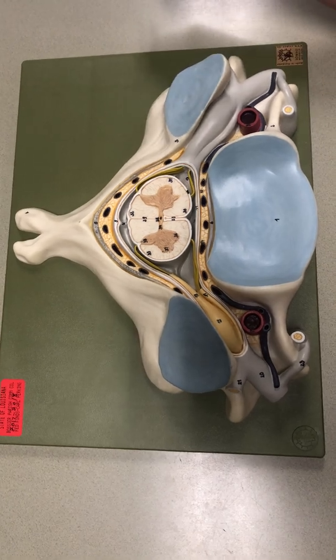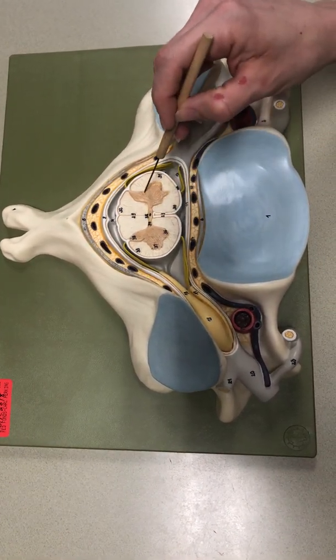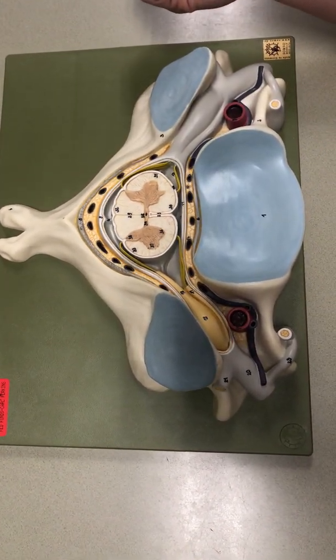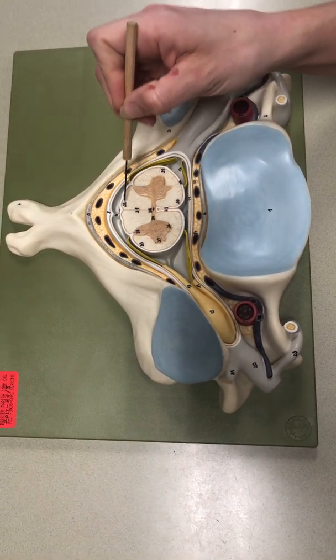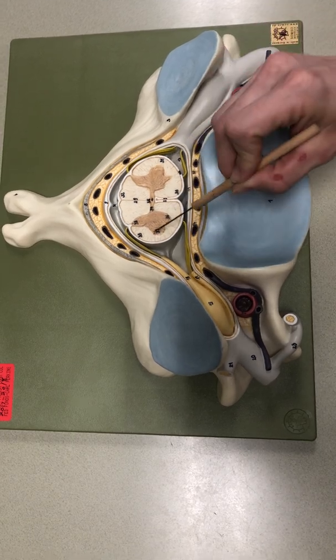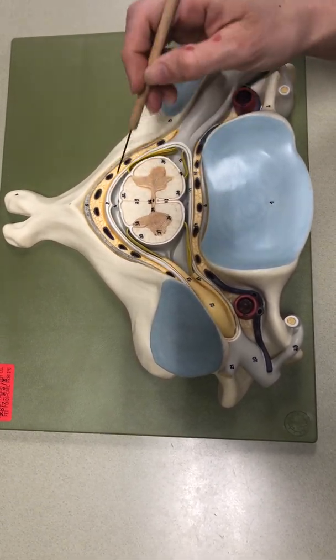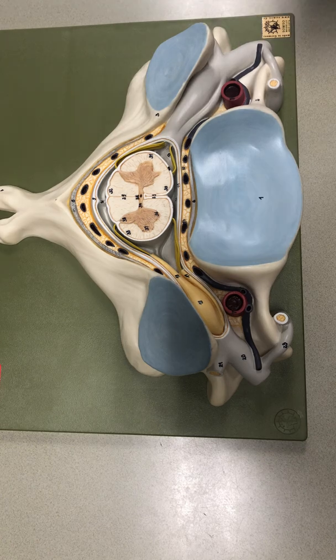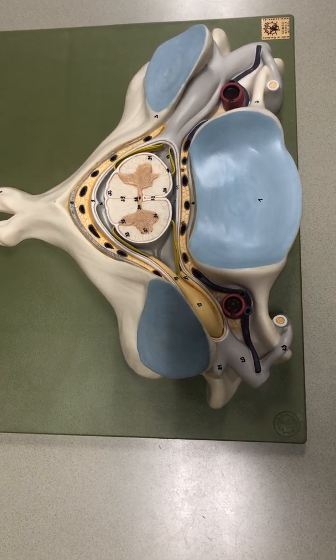And then from there, it's pretty easy to identify the structures of the white matter and the gray matter. So now I know that this is posterior, this is anterior, and then the sides would be lateral. If we're talking about white matter, you can call them columns or funiculi.